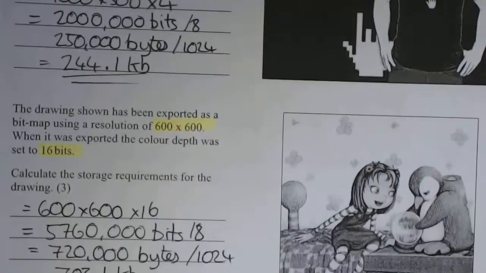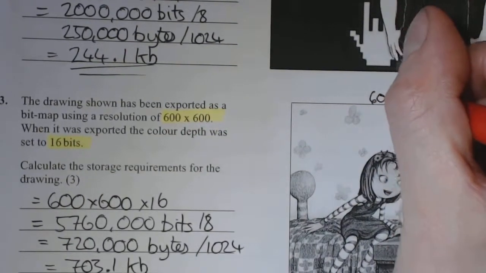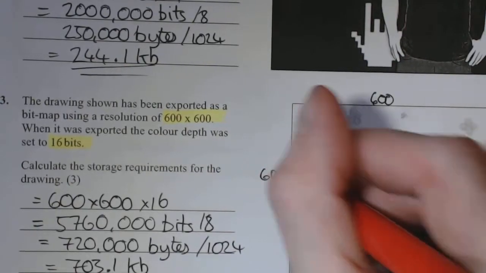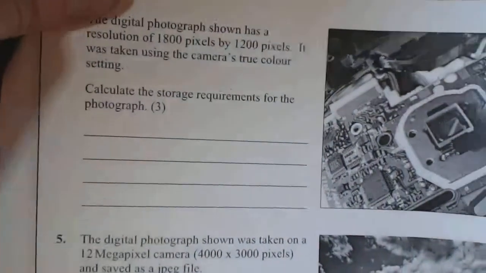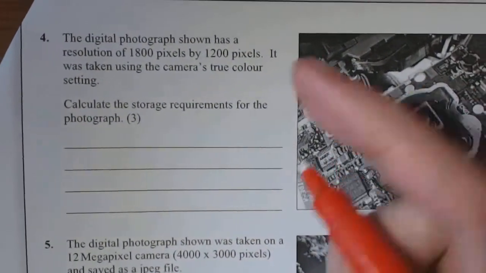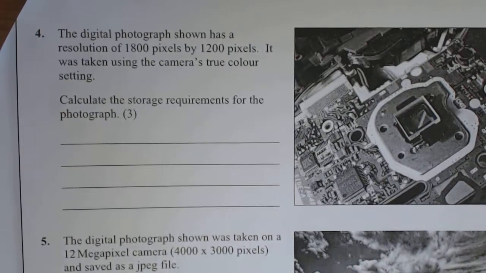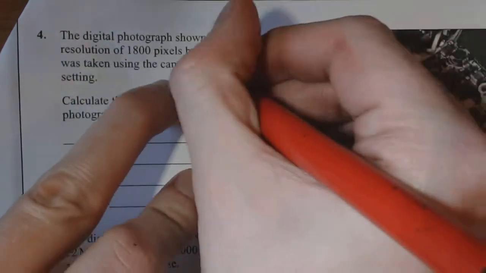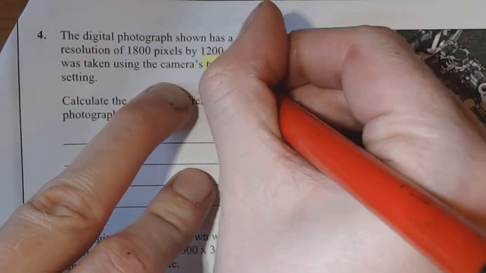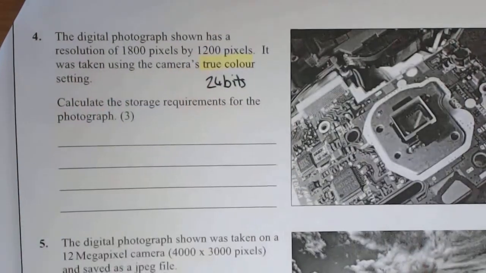So it's just all about calculating the number of pixels and then timesing it by the colour depth. Again, this one here, they don't give you the actual colour depth, but they tell you it's true colour. So hopefully by now you remember that true colour means the colour depth is 24 bits. Okay, so that'll be a JPEG.